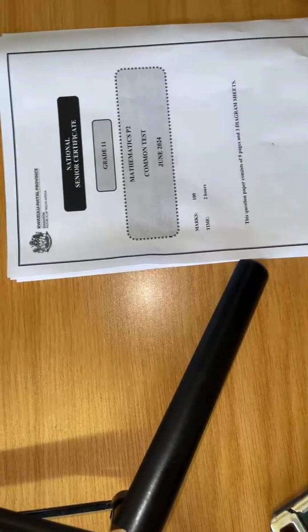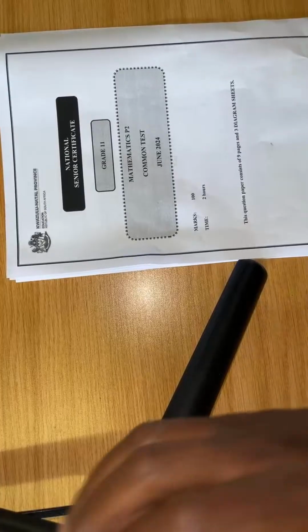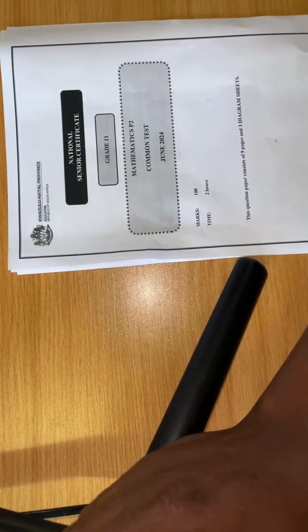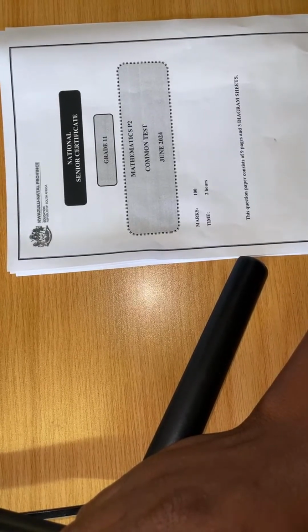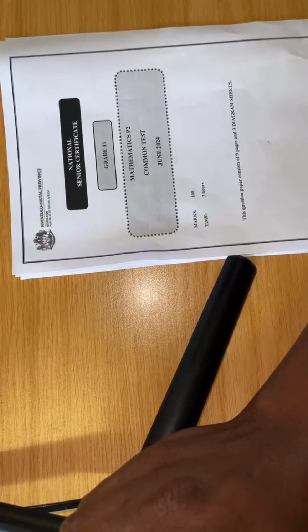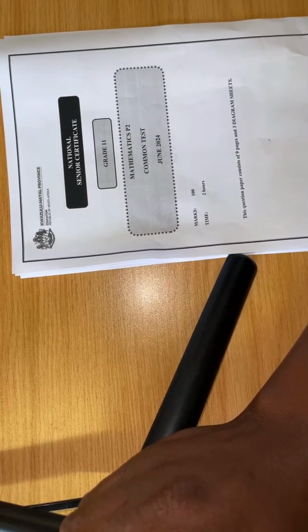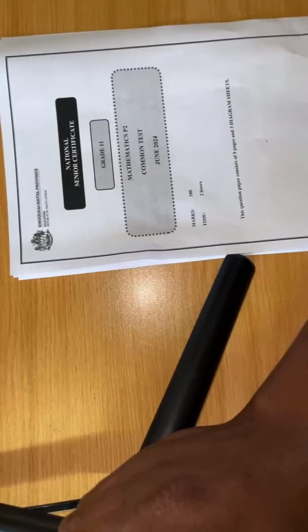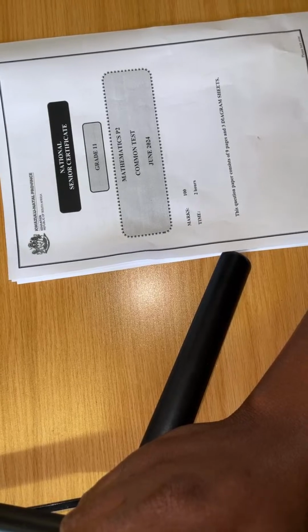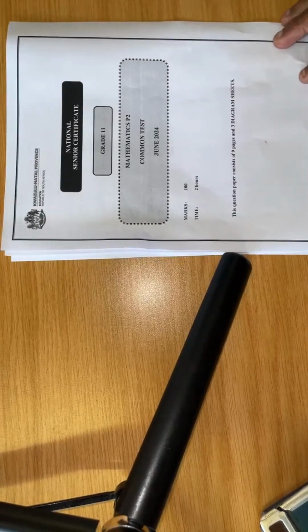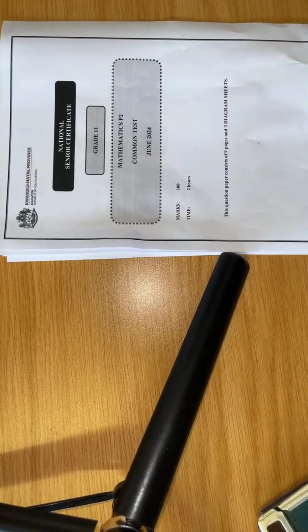Let's try to answer all these questions. The focus here will be analytical geometry, right? After doing this analytical geometry, I will move to Free State analytical geometry, Limpopo analytical geometry, as well as Mpumalanga analytical geometry. So this is what I will be doing today, guys. So please stay tuned.